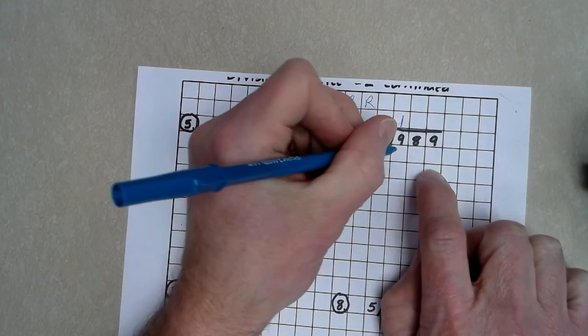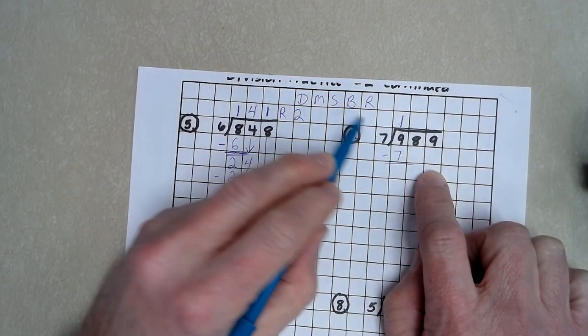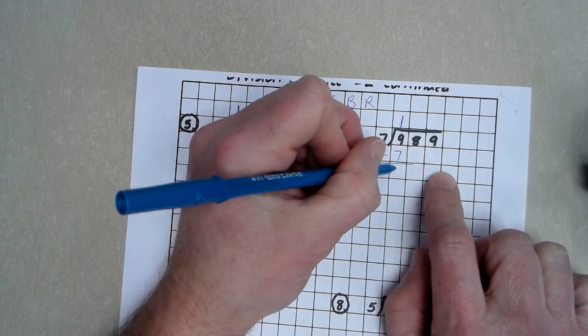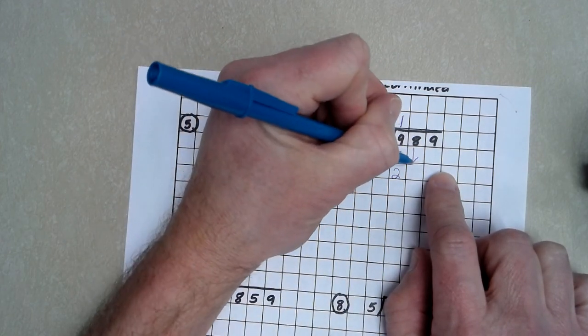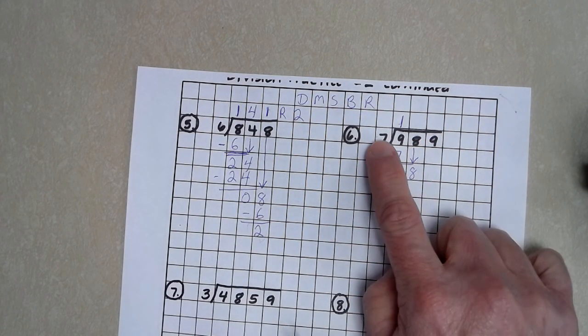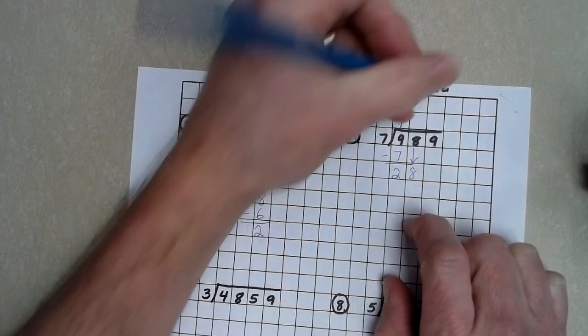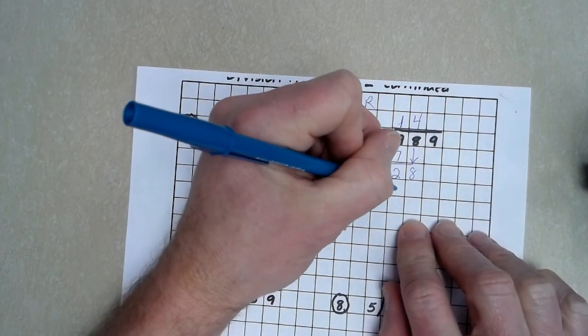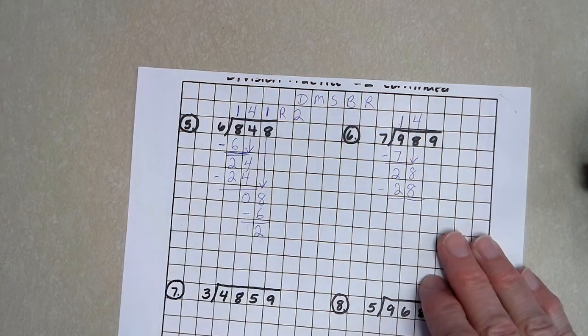1 times 7 is 7, and then remember, subtract. 9 minus 7 is 2, and then brother, bring down. And so now I have 28 parts that I want to divide into groups of 7. Well, I know that 7 times 4 is 28, and 28 minus 28 is 0.